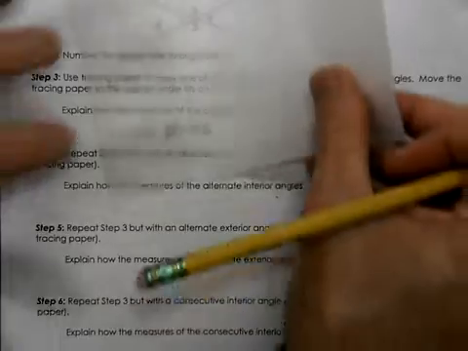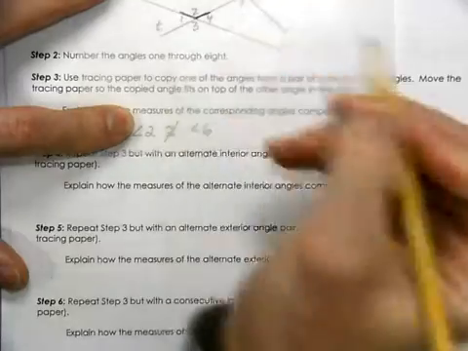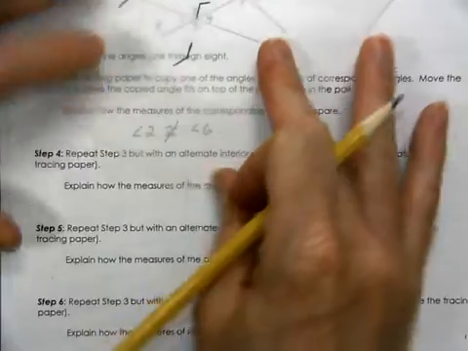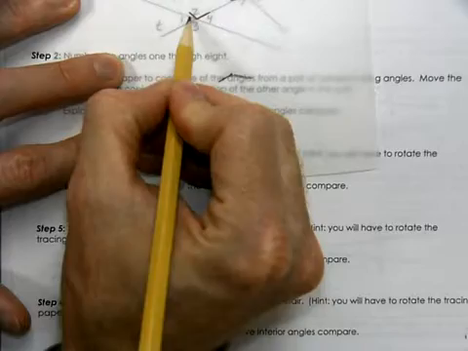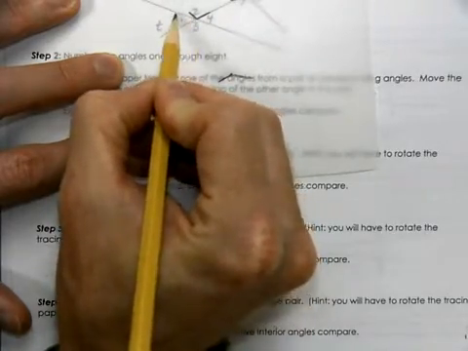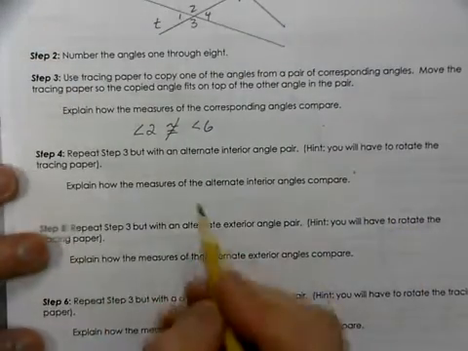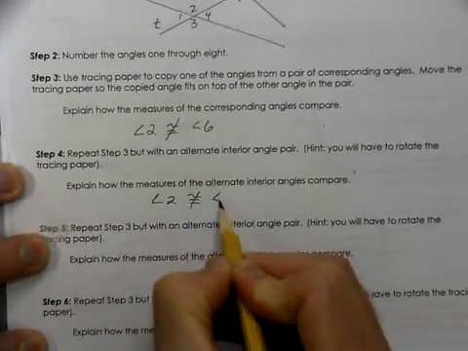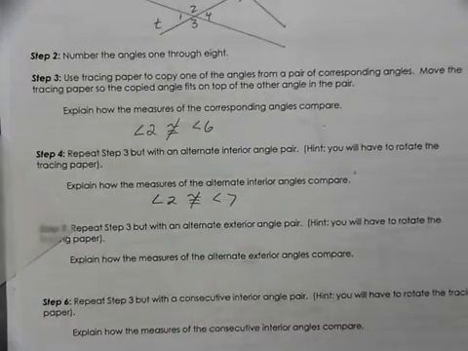If we look at the alternate interior angles, angle 2 and angle 7, if we were to switch this around, you would see that they weren't quite the same. Here it's going way over. So alternate interior angles: angle 2 is not congruent to angle 7. If the lines aren't parallel, the angles are not congruent.